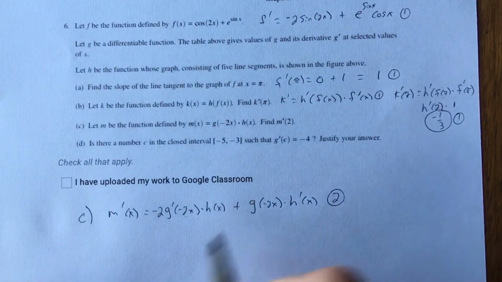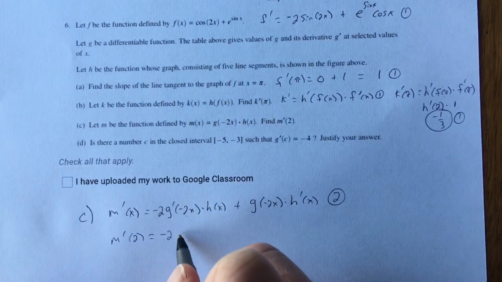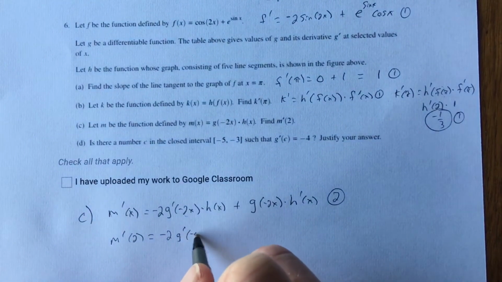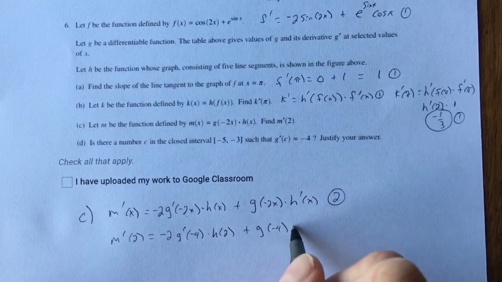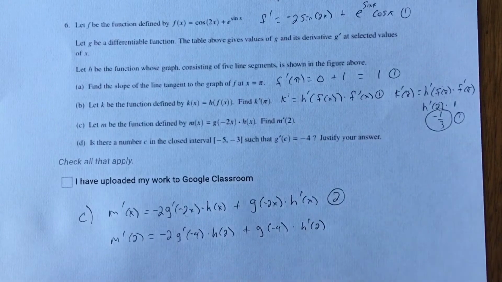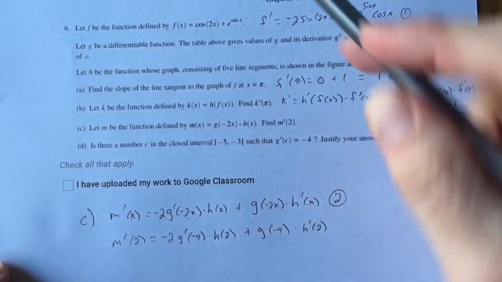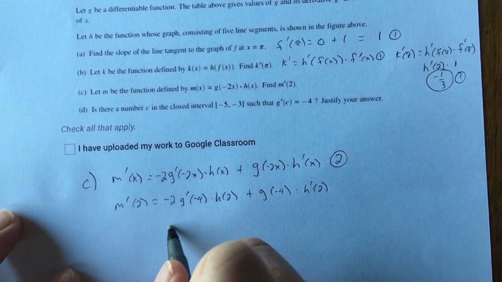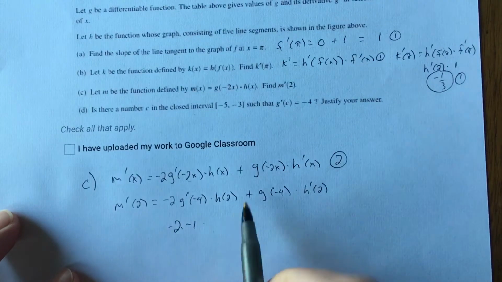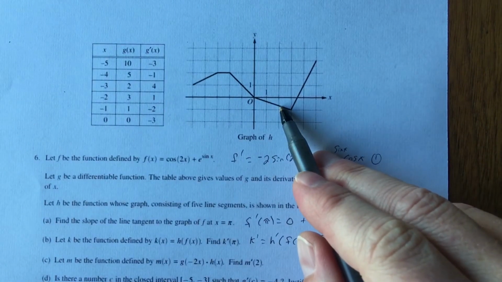All right. Then they want the derivative at 2. So that's going to be negative 2 times g prime of negative 4 times h of 2, plus g of negative 4 times h prime of 2. All right. So you got a lot of different things to kind of work out here. Now, g prime of negative 4 is given to us in a table up here. g prime of negative 4 is negative 1. So this is going to be negative 2 times negative 1 times h of 2. h of 2 is negative 2/3.